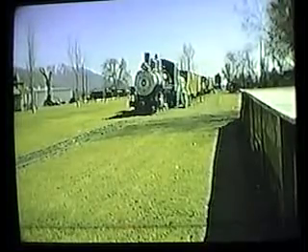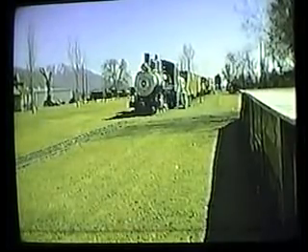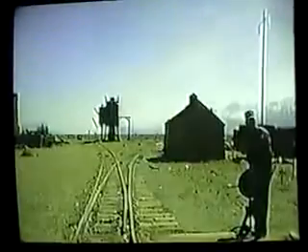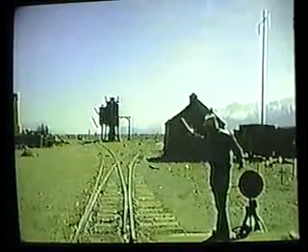Give the train the right-of-way. You can stop on a dime. They can't. Next to a switch, you've got the main line that curves off to the left. The spur goes to the turntable and oil pump house spur.